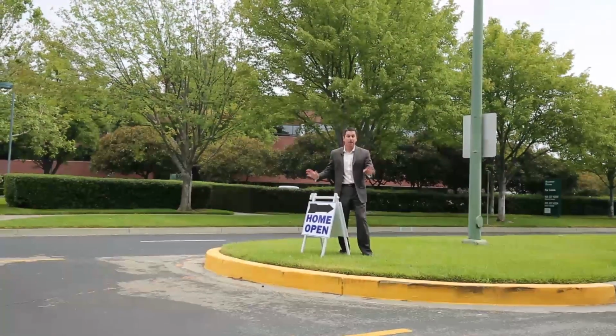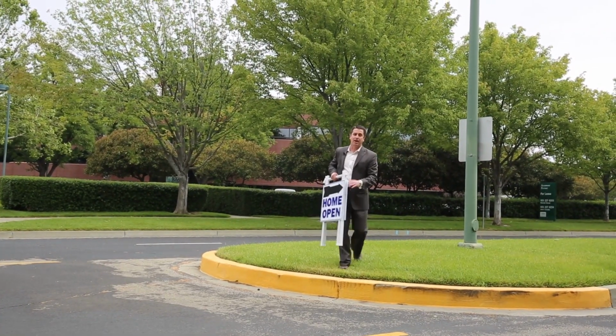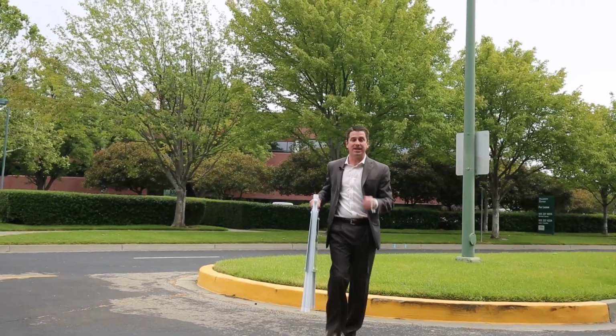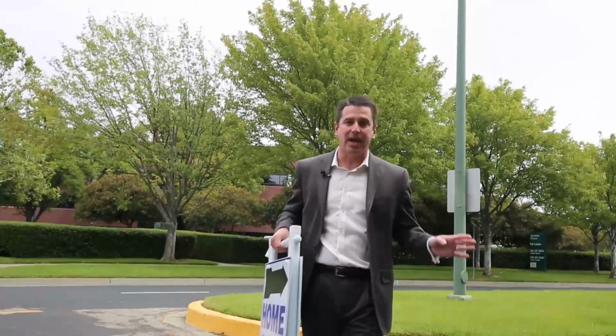This, a median strip, is the worst place you can put your open house sign. Why? Two reasons. First, it's illegal in every city, and second, it makes our profession look really bad. So please, keep your signs off the median strip.